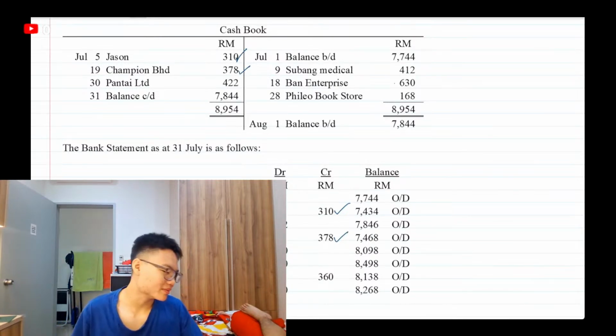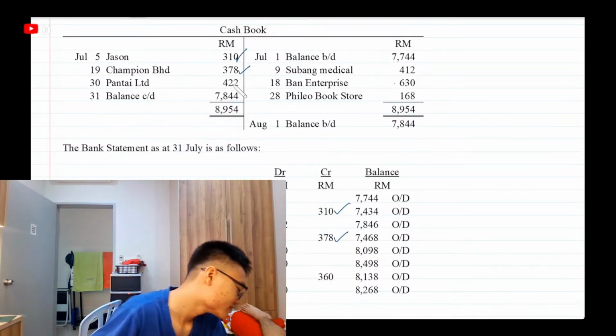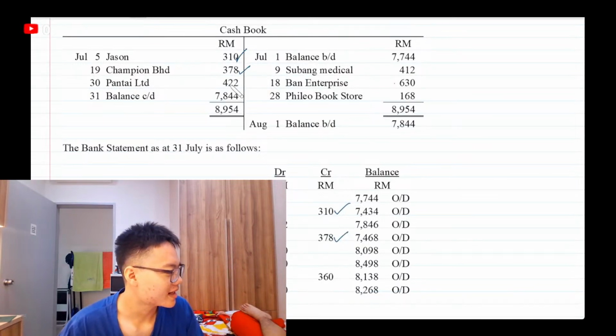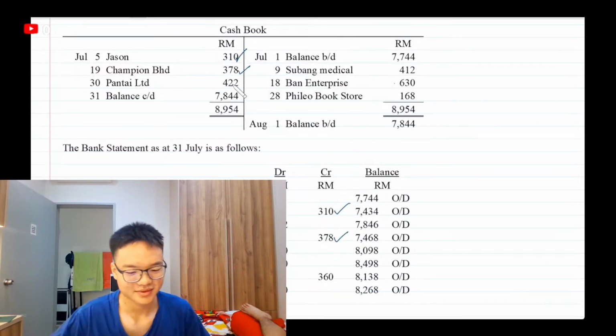So the money 422 ringgit received from Pantai Limited. This is a check. This is an uncredited lodgement.